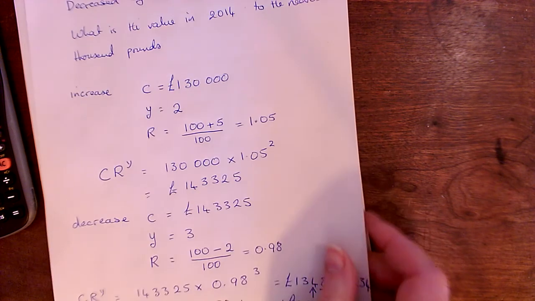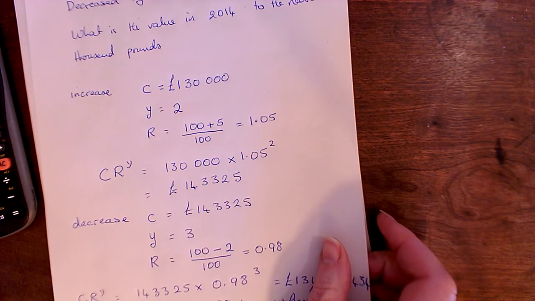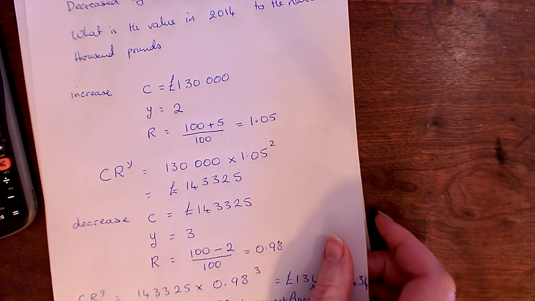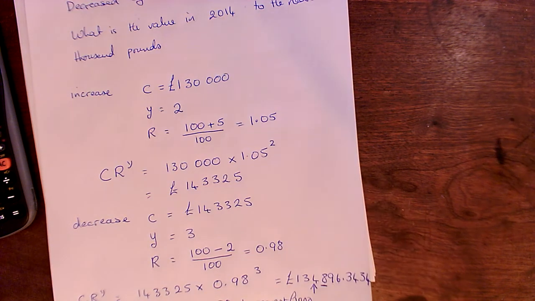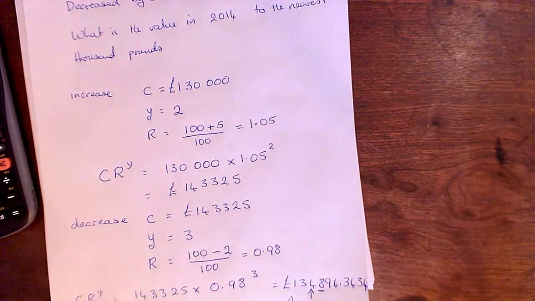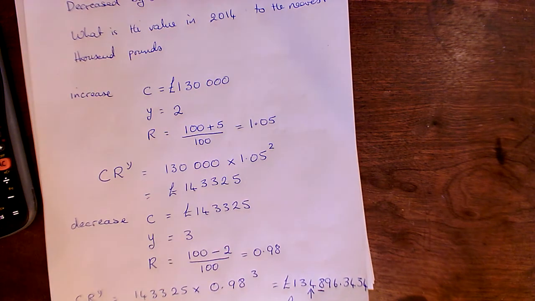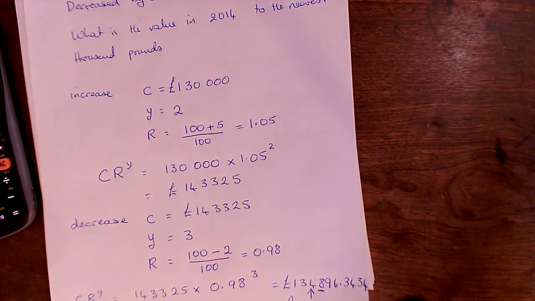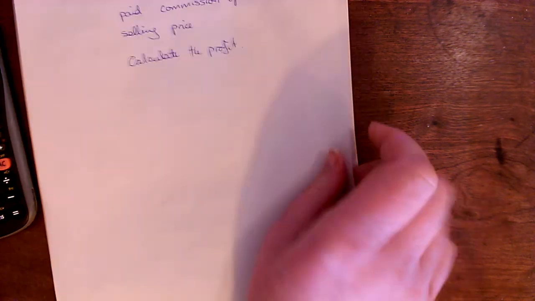So you can be looking at investment where you've got money just invested in a bank account, the compound interest. Here we're looking at house prices going up and down. That can be an investment. And finally, we're going to look at shares.